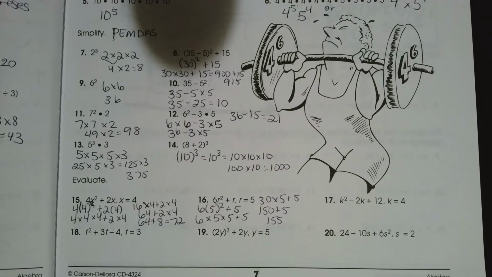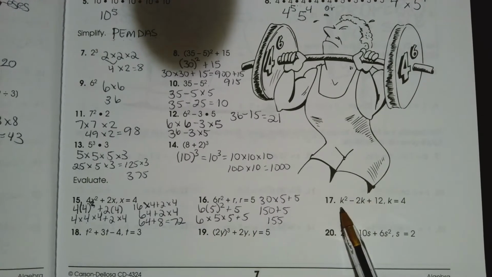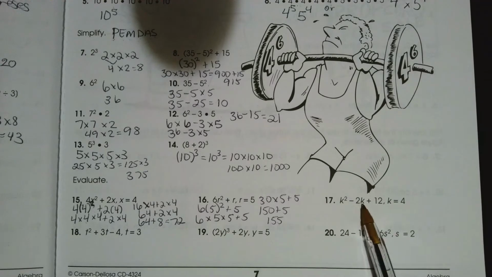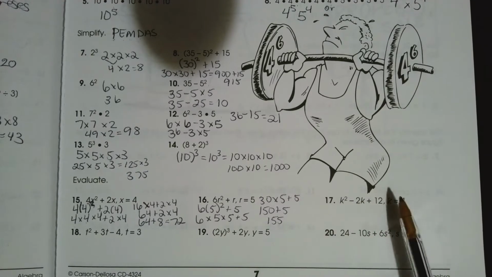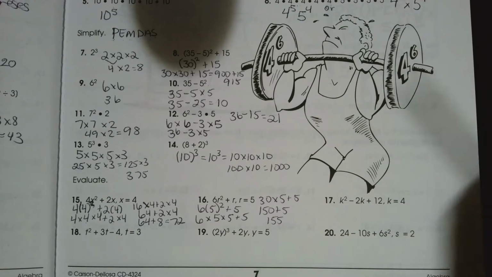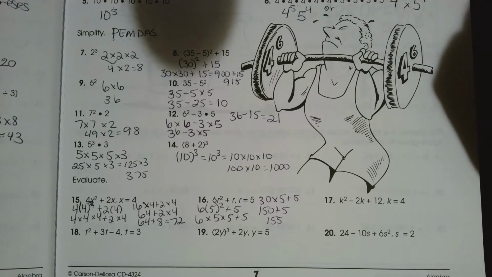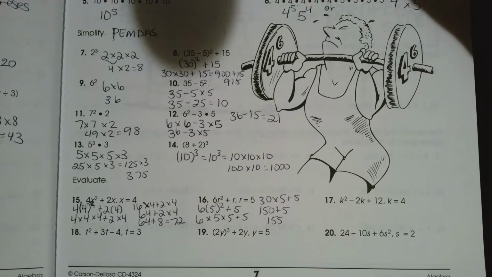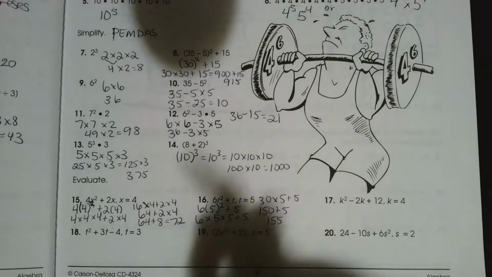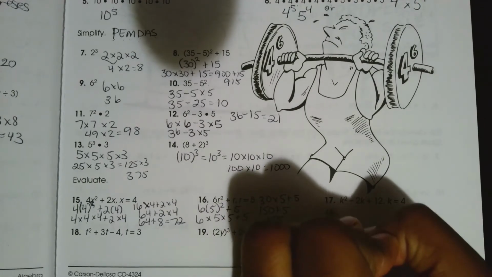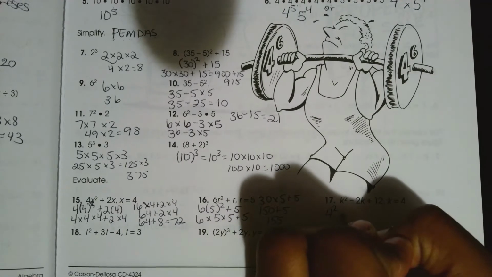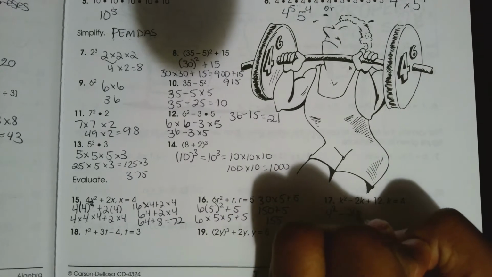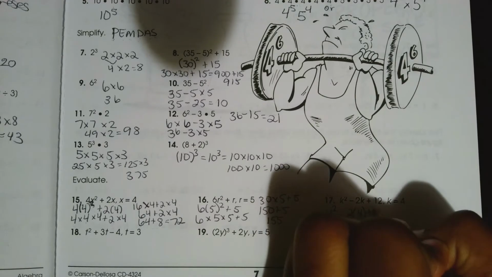Number 17, we have k to the second power, or k squared, minus 2k plus 12. K equals 4. All right, so wherever we have k, we want to put 4 right there. So right here we have our 4 squared minus 2 times 4 plus 12.